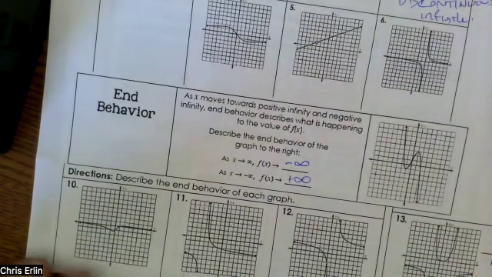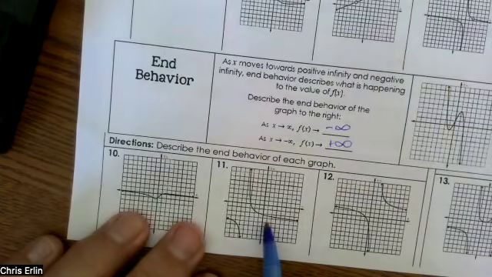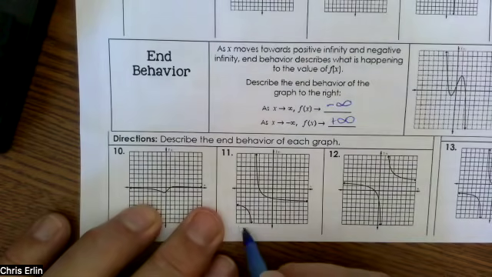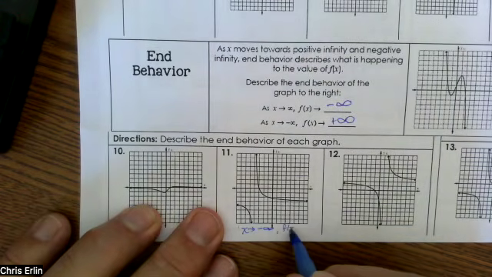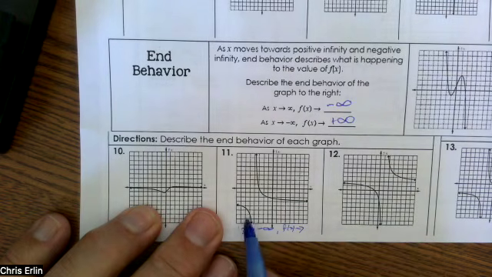It's also possible that they could approach a single number, which a lot of these do. In fact, all of these do. So here, as x approaches negative infinity, f of x approaches what? I'd say -3. Is it -3.2?